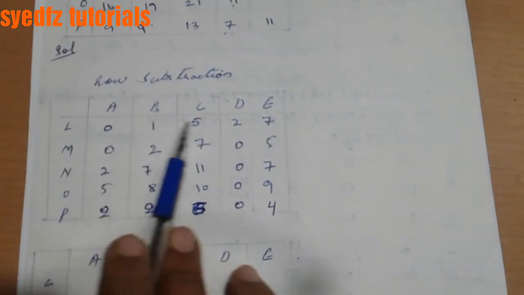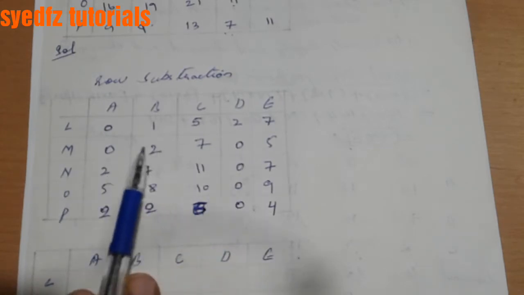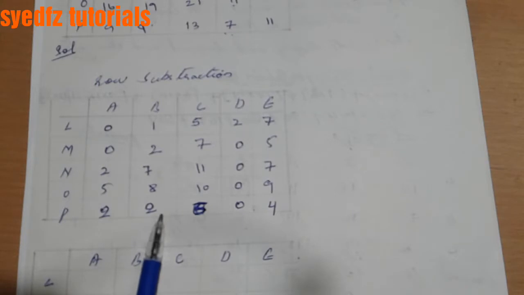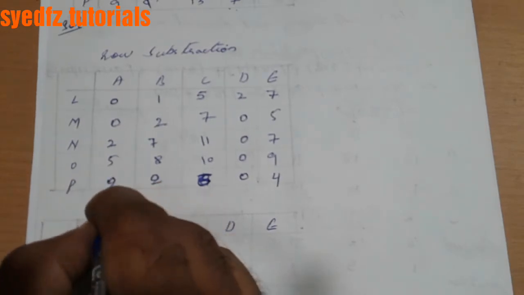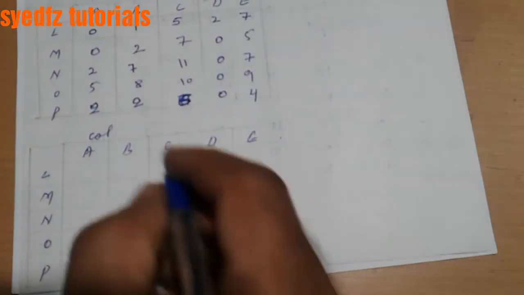Now every row has a 0. Now let's see every column. Column 2 and column 3 don't have a zero. So now we do column subtraction.